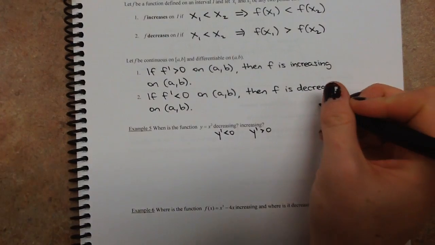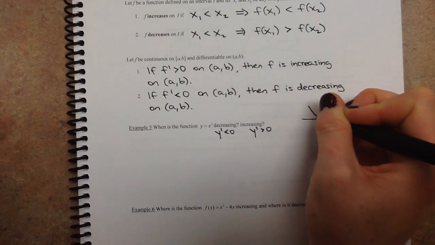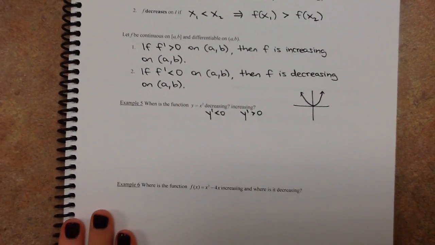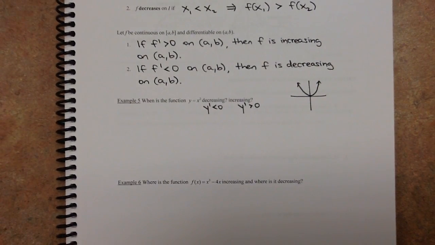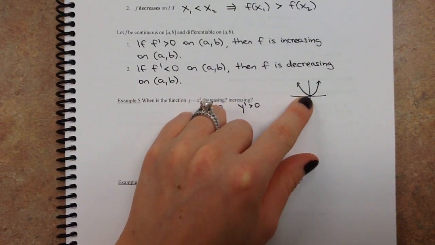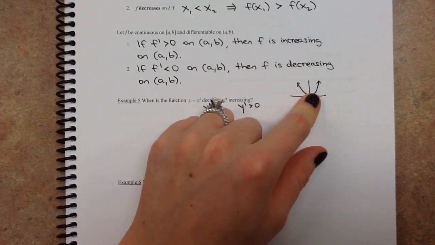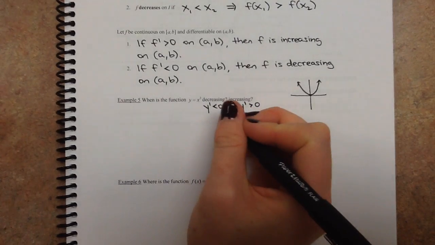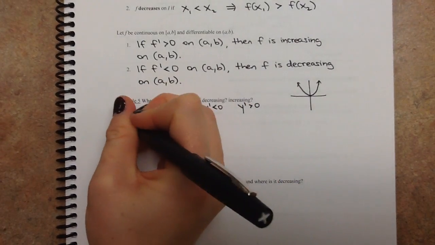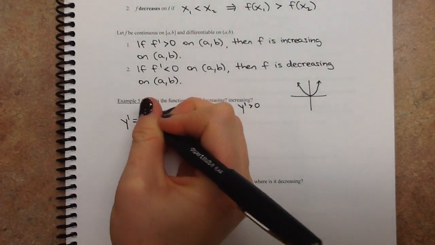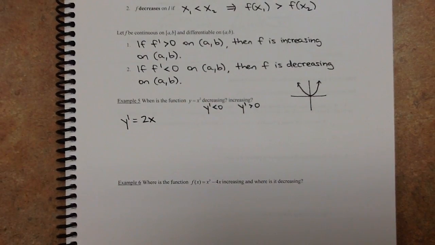So just as a little backup here, let's just look at this function. We should be able to answer it just by looking at the function and what we've always known about parabolas, but I'm going to give you the actual calculus work that you can show. So clearly our function is decreasing for all negative values of x, and then it's increasing for all positive values of x. So let's back that up. We want y prime to know when it's negative and when it's positive, so let's start by finding y prime. I gave you a nice simple function just to start with here. So the derivative is 2x.